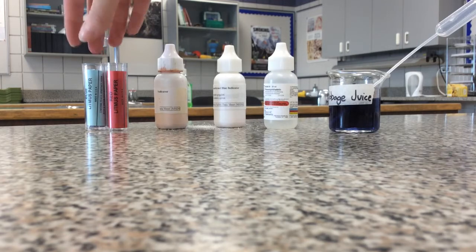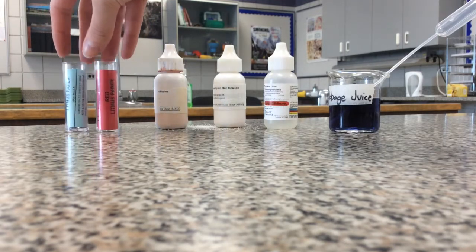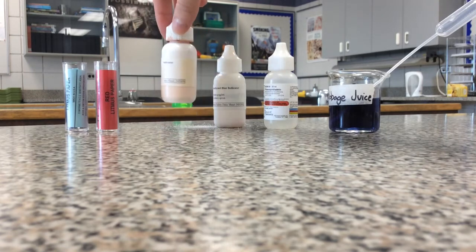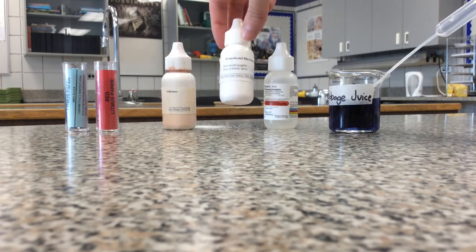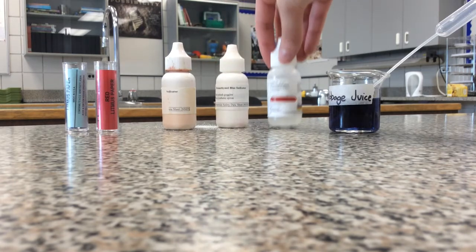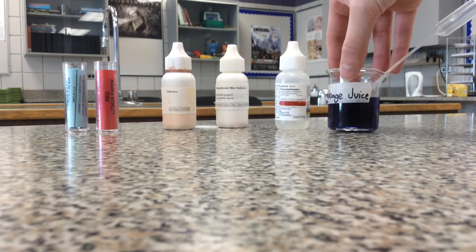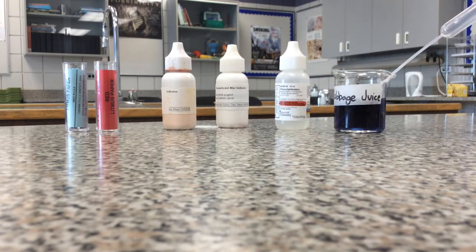So we have blue and red litmus paper here. We have universal indicator, bromomethyl blue, phenolphthalein, and cabbage juice. It's kind of a funny one, but there are actually natural acid-base indicators that you come across every day, sometimes, in your everyday lives. Cabbage juice is one of them. Another one is poinsettia leaves, or even hydrangea flowers. Based on the color that they turn, you can tell if the soil is acidic or basic.